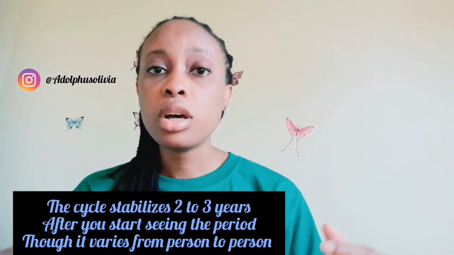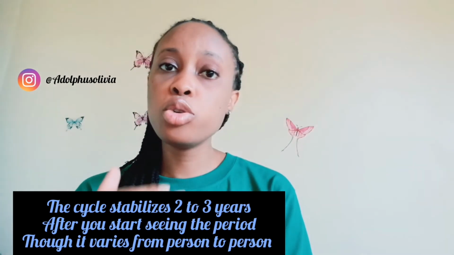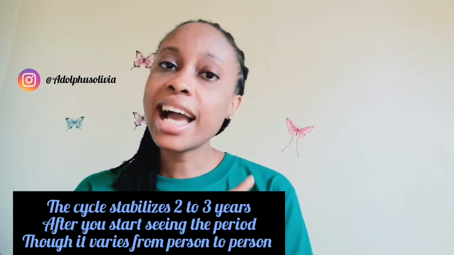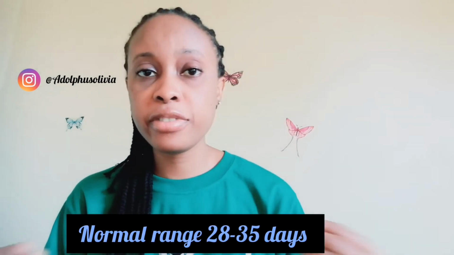So when you've seen your period for a while, your cycle normalizes, so you know that your cycle is either 28 days, 29 days, 30 or 35. So the normal range is between 28 to 35 days. Okay, so whether it's 28, 29, or 35, it's still in the normal range. Remember that I said there are things that can make it come earlier and there are things that can make it come later.